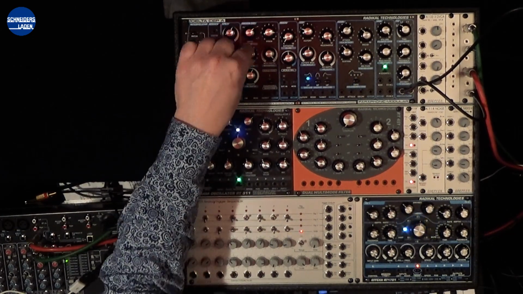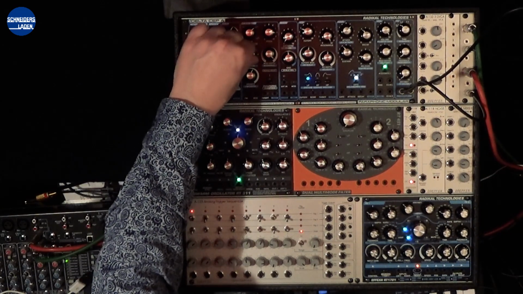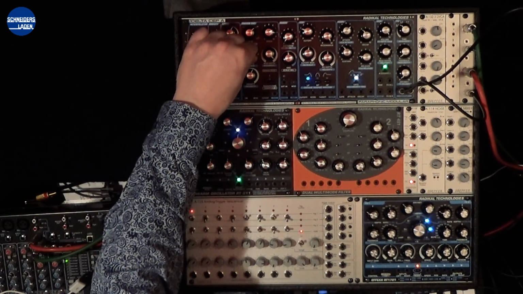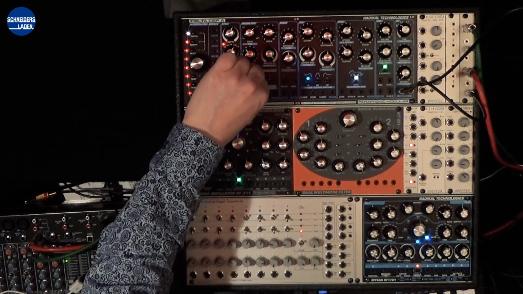Here with the second knob you can change the detuning of the oscillators. And here you can adjust the number of oscillators you want.